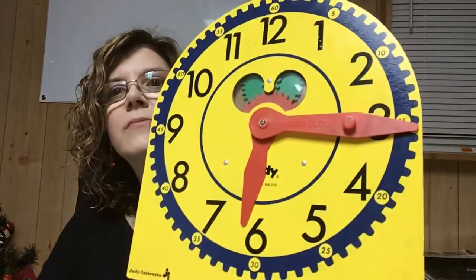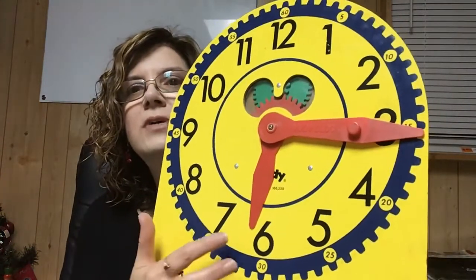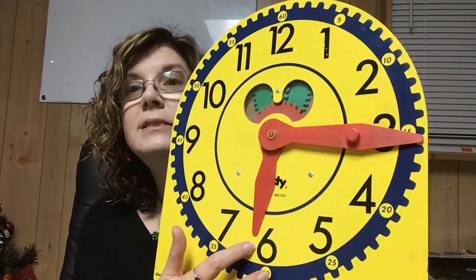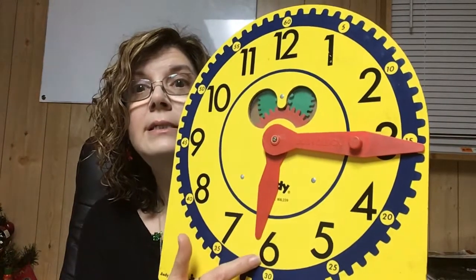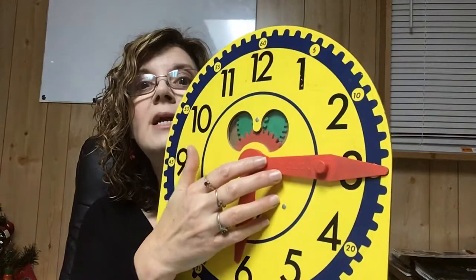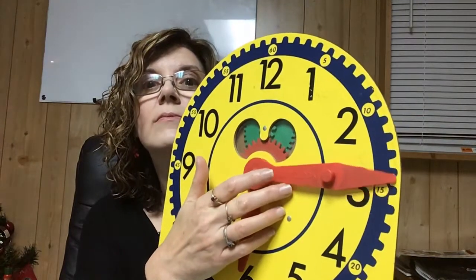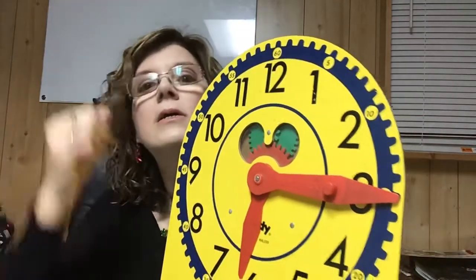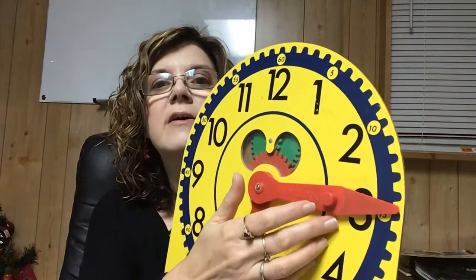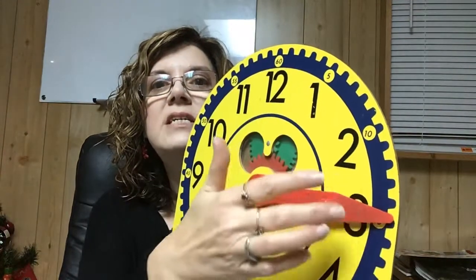All right, so the first one looks like this. All right, so shorthand first, it's just past the 6. So the hour is 6. Longhand, your minute hand, is right on the 3. Okay, right on the 3. So 3 is 15. 5, 10, 15.